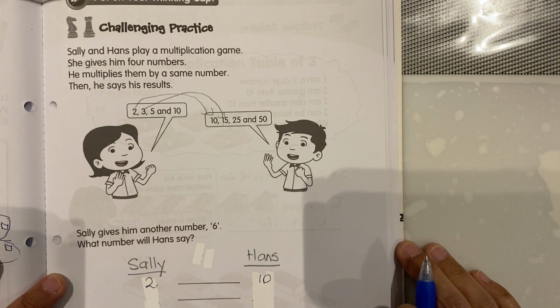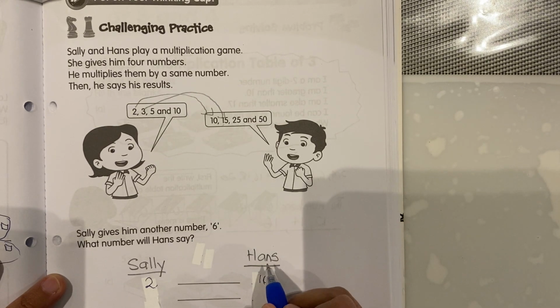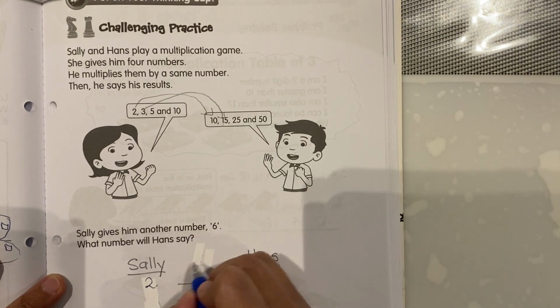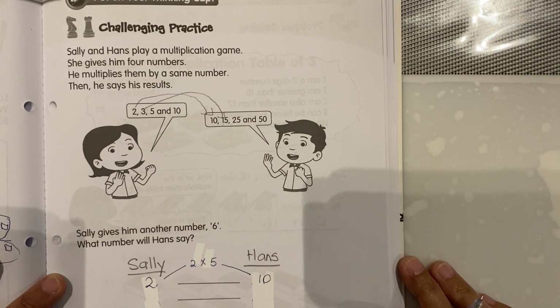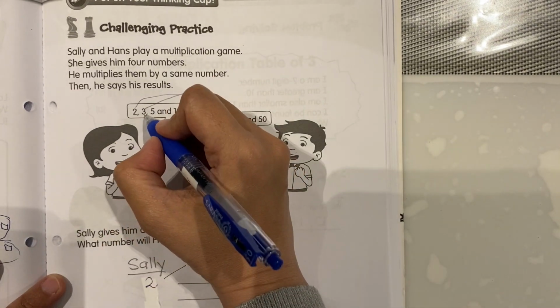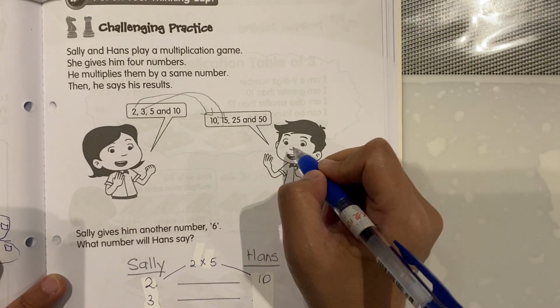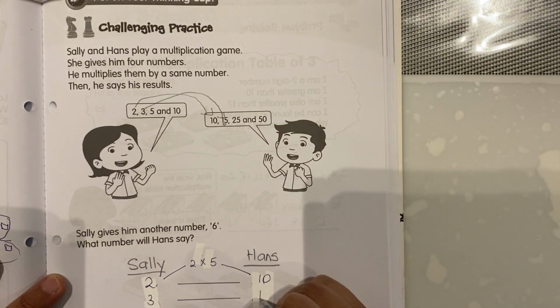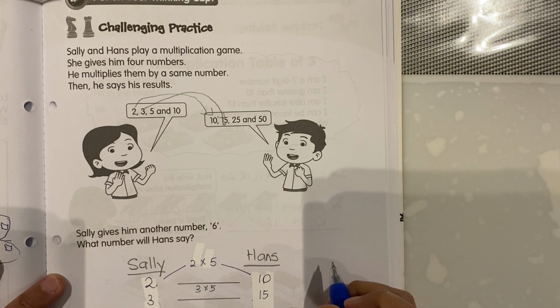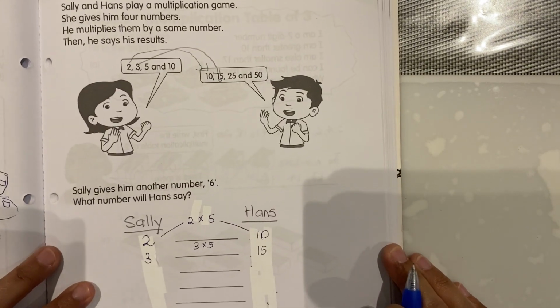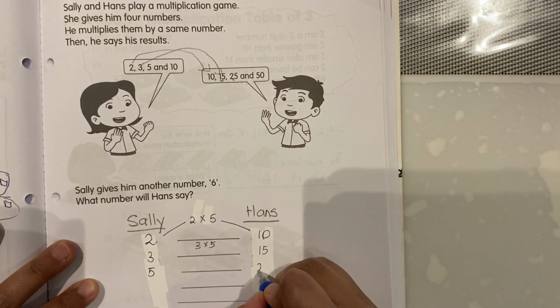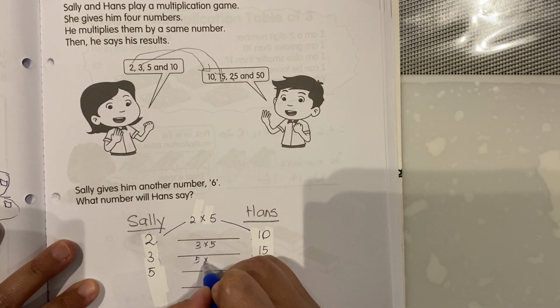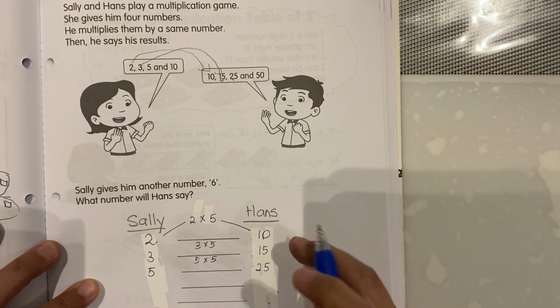So how do you think Hans gets the answer 10? It's actually 2 multiplied by 5 gives you 10. Let's try another one. Sally gives the number 3. So Hans says the answer is 15. So it's actually 3 multiplied by 5 gives you 15. Next, Sally gave the next number 5, and Hans says the answer is 25. So it's 5 multiplied by 5 gives you 25.